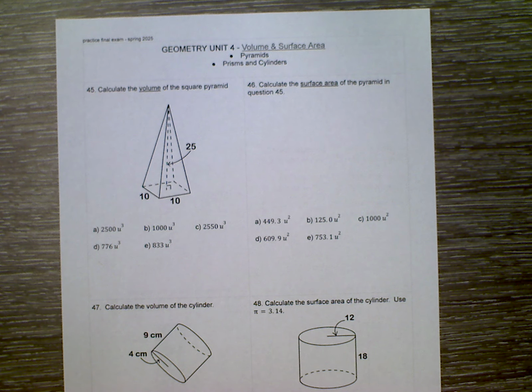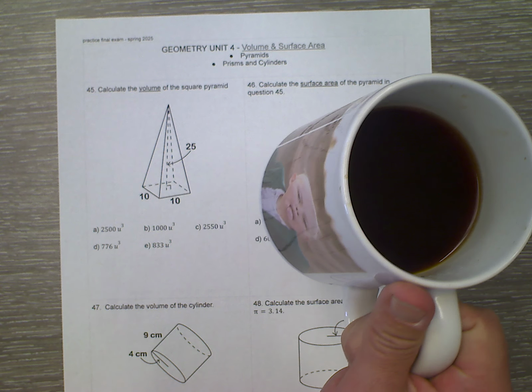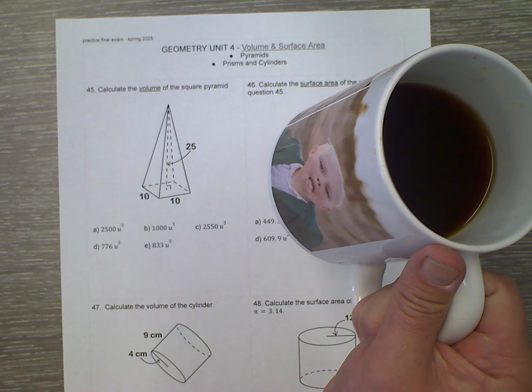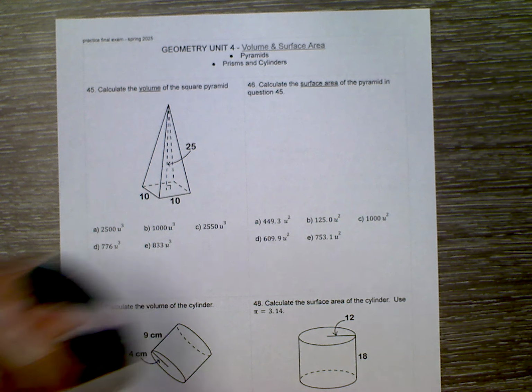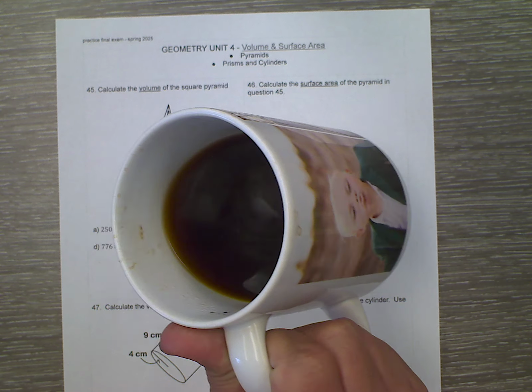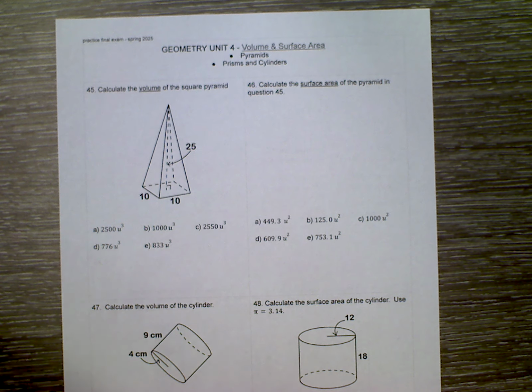Okay, here we are. Volume and surface area portion. Got your coffee. I got mine. Not my Golden Girls cup, but even a cuter cup for sure. A little Dakota there. So okay, I'm gonna show the other side of the cup too. All right. Okay, here we go.